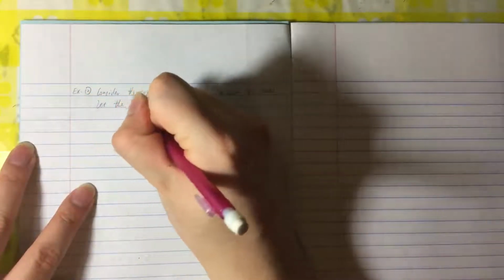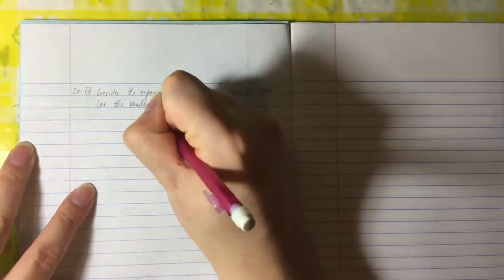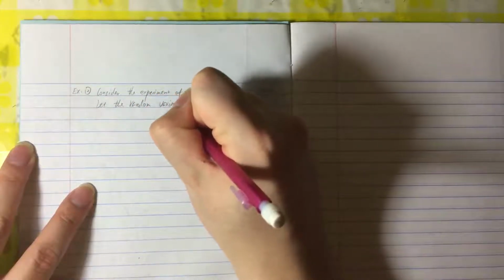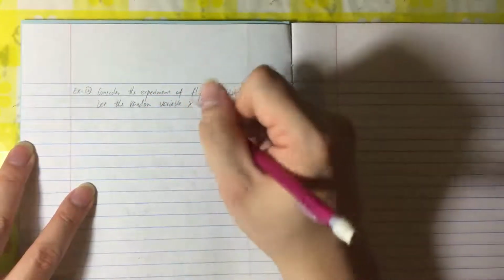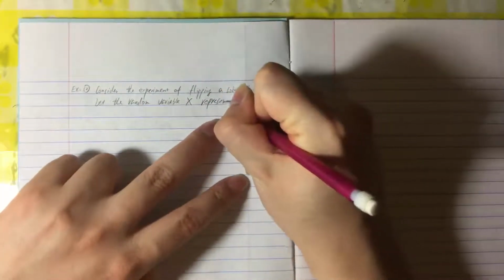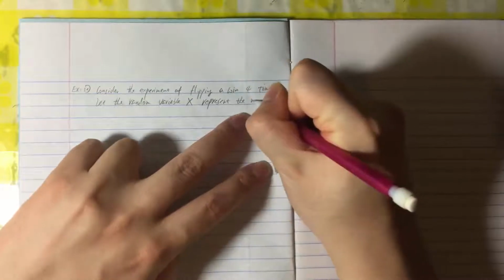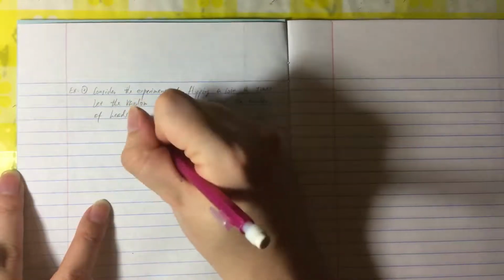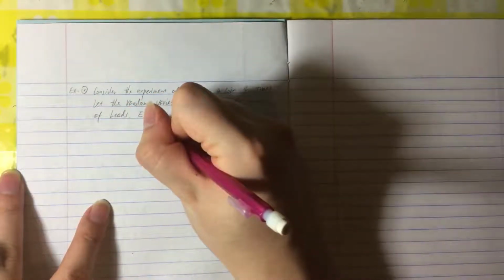Let the random variable x represent the number of heads. Evaluate each of the following expressions.